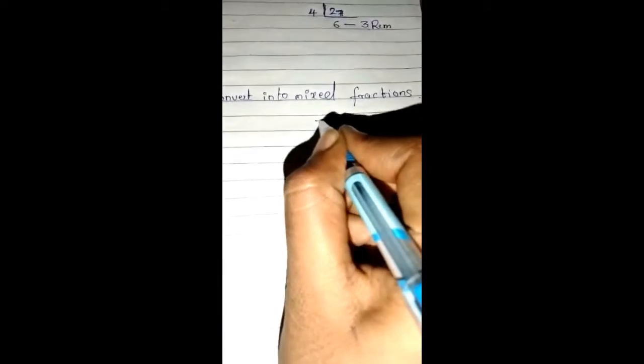For converting this into a mixed fraction, we have to divide 18 by 7. Here 18 and here 7. In 7's table can we get the number 18? No.